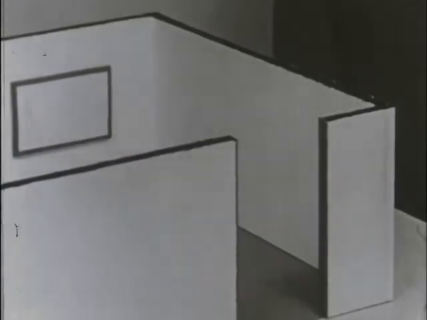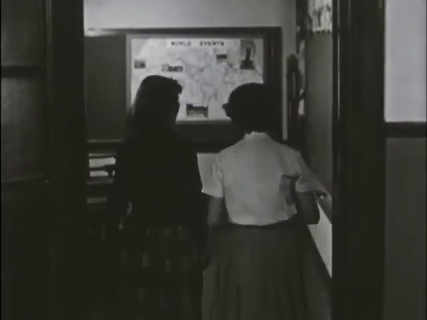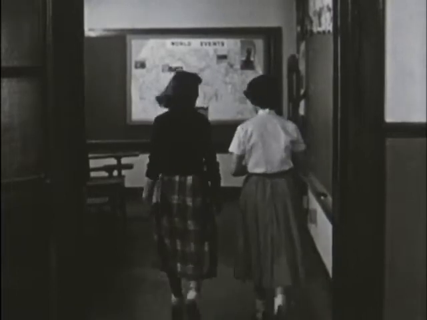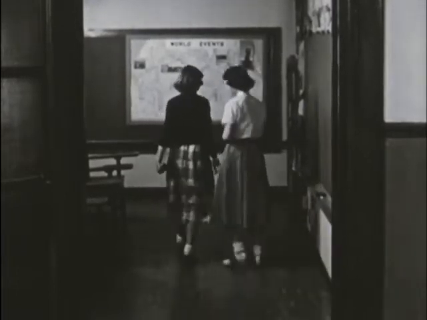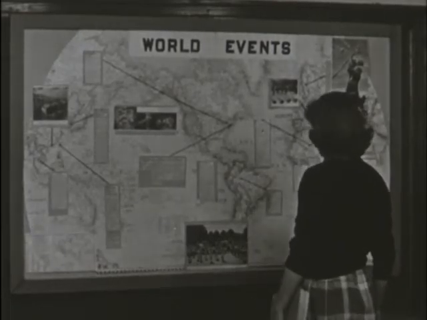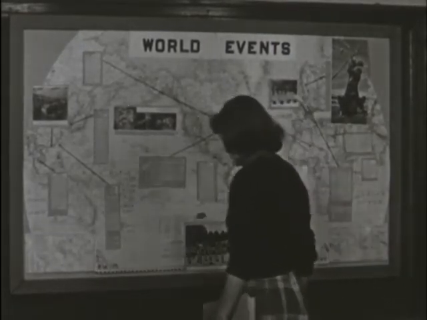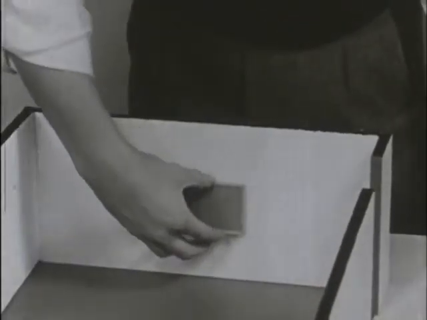Opposite an entrance is a good place to catch the eye. Such a spot is particularly appropriate for items of immediate concern. However, for demonstrations, you will want to place your bulletin board in front of the class.